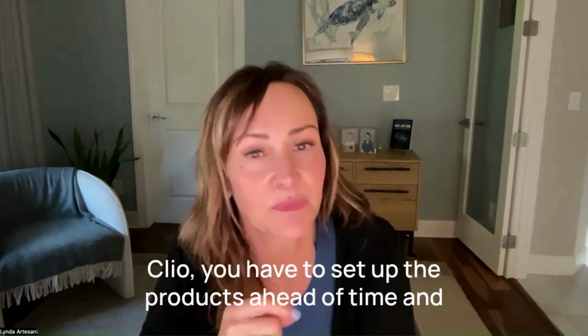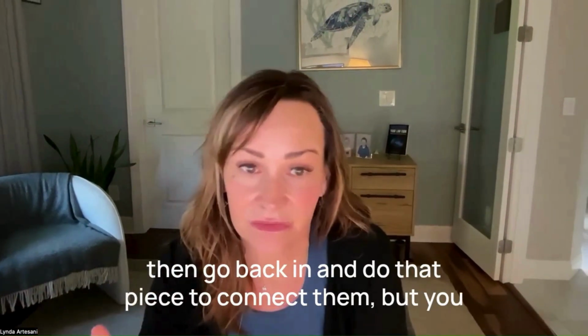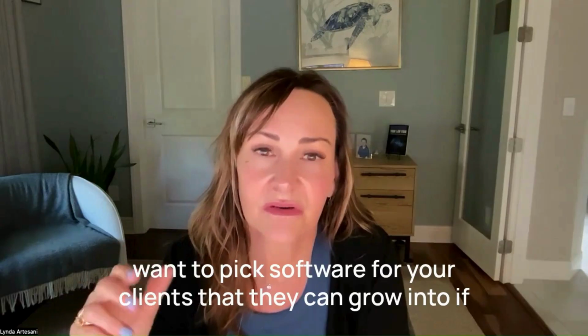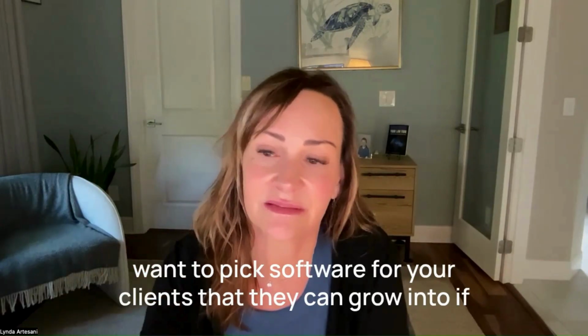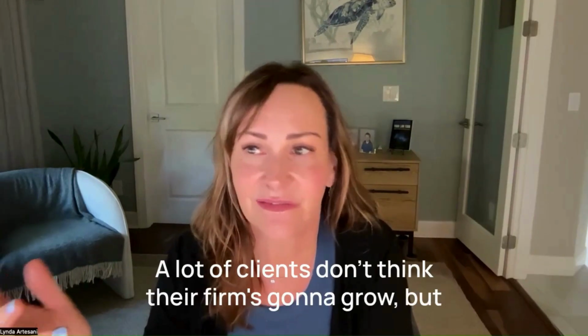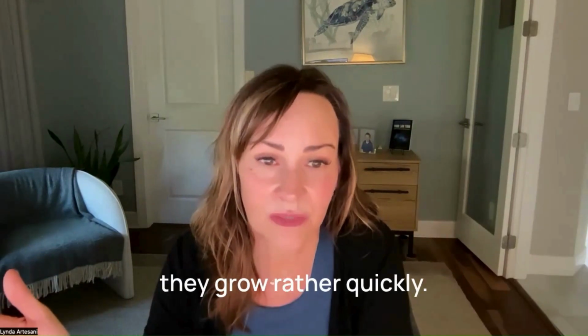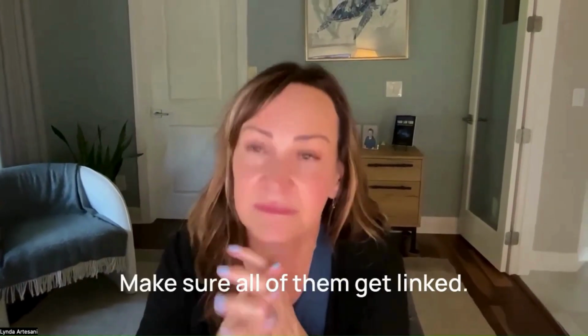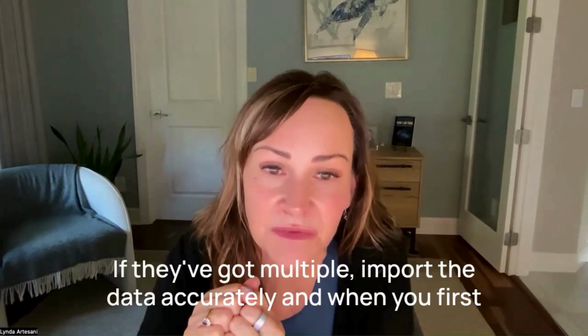Clio, you have to set up the products ahead of time and then go back in and do that piece to connect them. But you want to pick software for your clients that they can grow into if they end up growing their firm. A lot of clients don't think their firm's going to grow, but they grow rather quickly. Set up profiles. Make sure you link the IOLTA accounts. Make sure all of them get linked if they've got multiple.